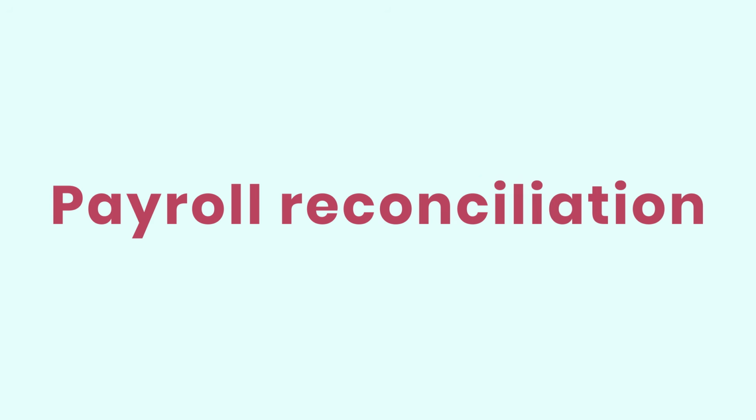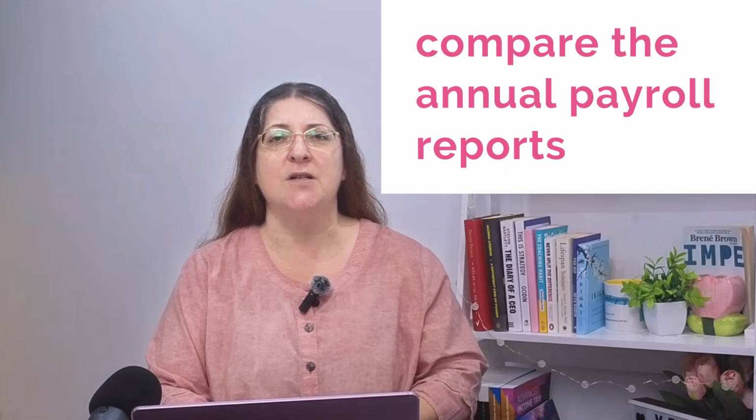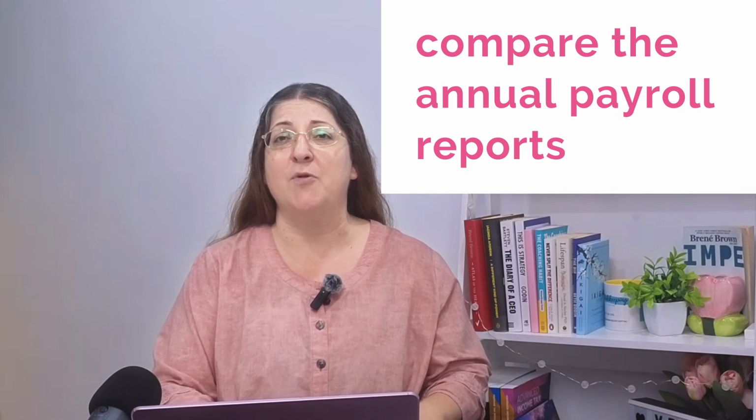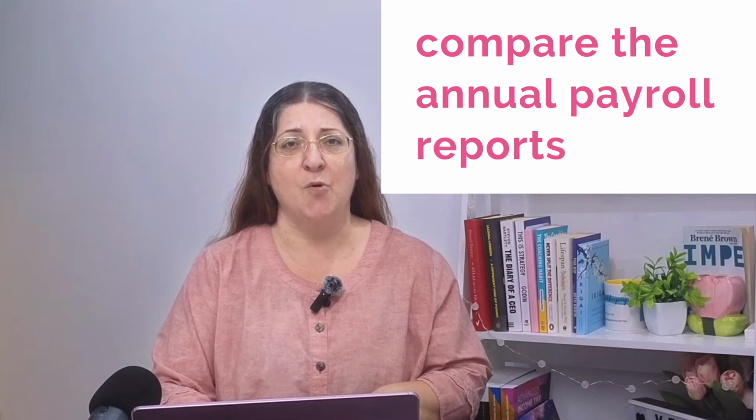Then comes the payroll data reconciliation. This is the part where I want you to slow down. This is the most important step in the whole process. You want to compare the annual payroll reports and make sure the numbers make sense. At a minimum, I would look at the payroll reports in Xero and compare them against what has been processed and reported. Let's start with the totals.